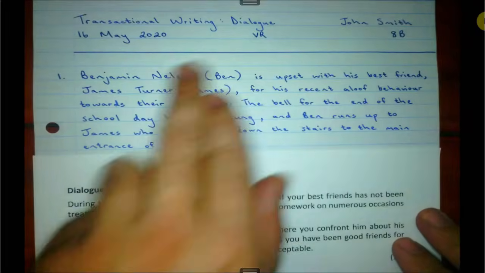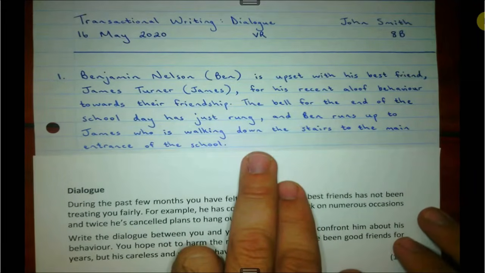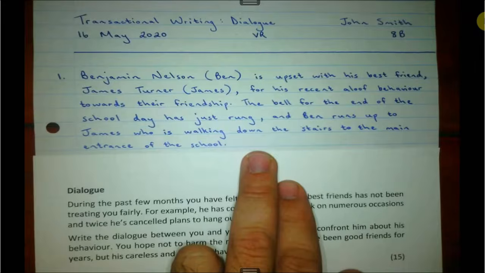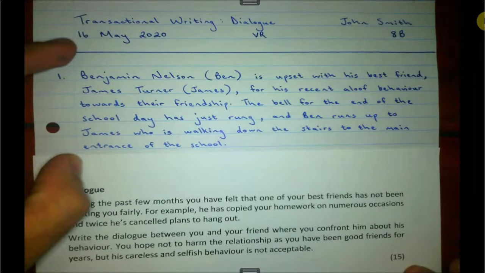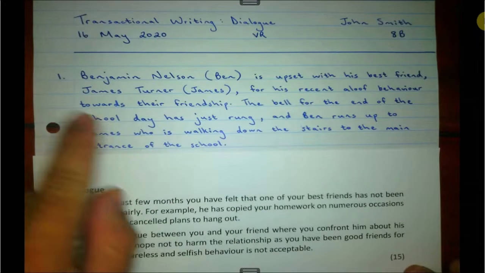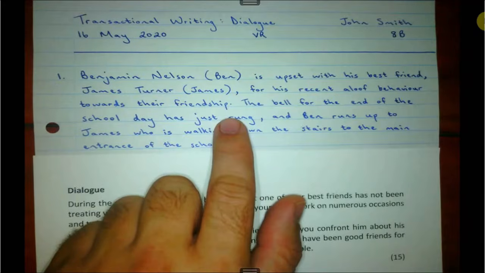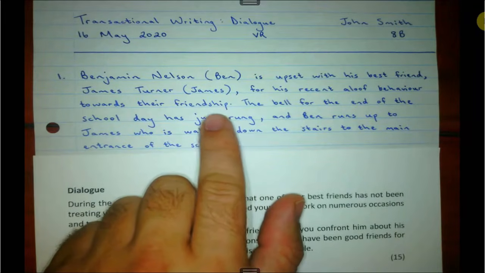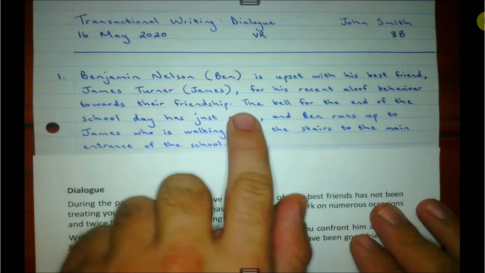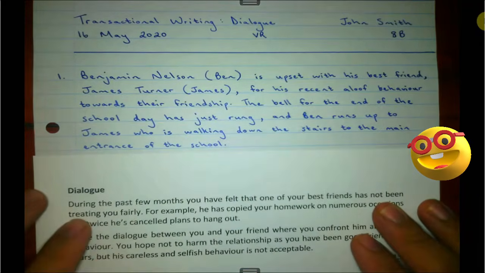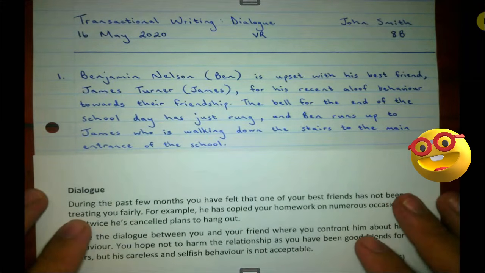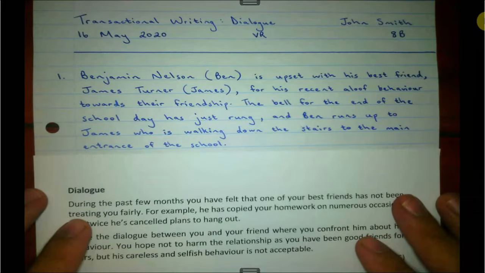Okay, so this creates a picture in the reader's mind of who the characters are and where they are and what the situation is. Very, very shortly, I've done that. This will contribute to your word count. Notice that I have not used any first person pronouns. I'm writing third person, and I'm writing in the present tense because a dialogue can happen at any stage. Think of it as a script to a movie. It can be acted out at any point and therefore must be written in the present tense.